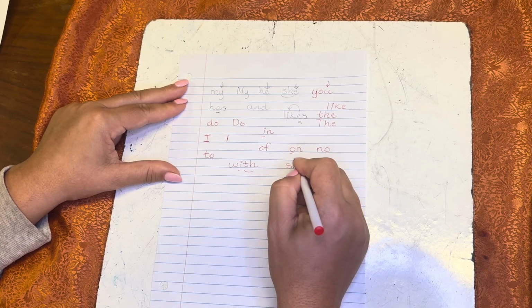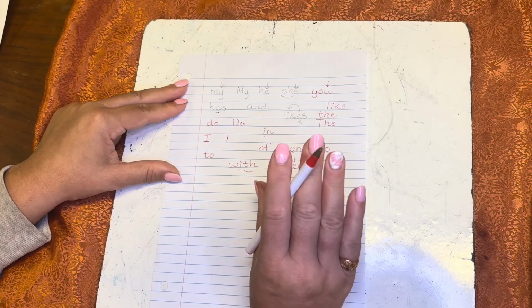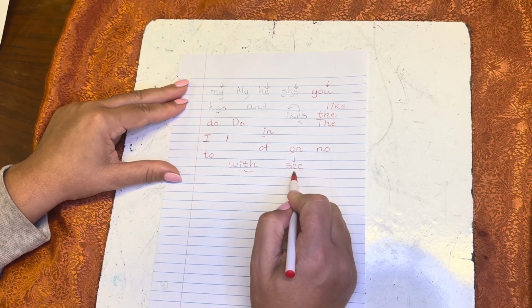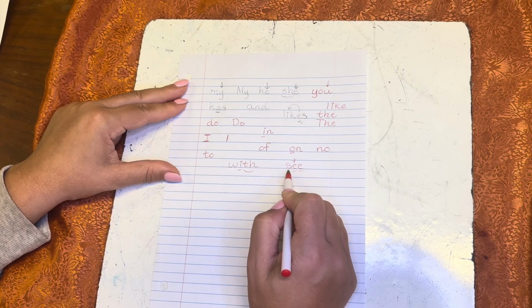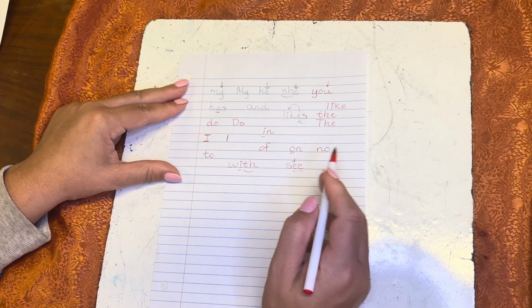We know we have this word, two E's walking down the street, two vowels walking down the street. The first vowel does the talking and the second vowel does the walking. Remember, this E is going to say his name. So it's see. So this word is see.